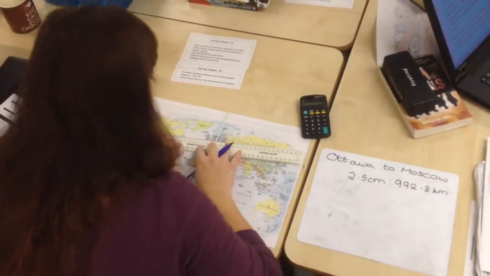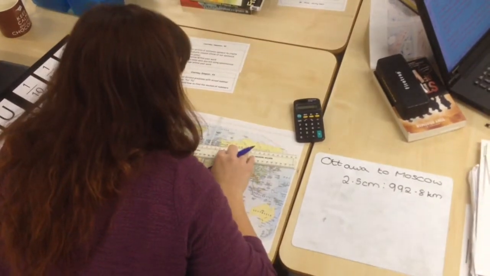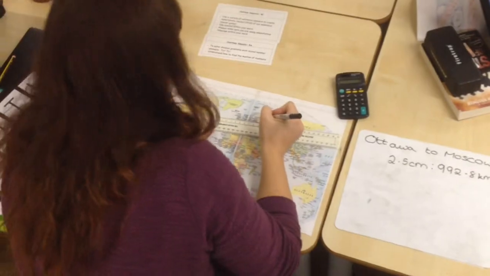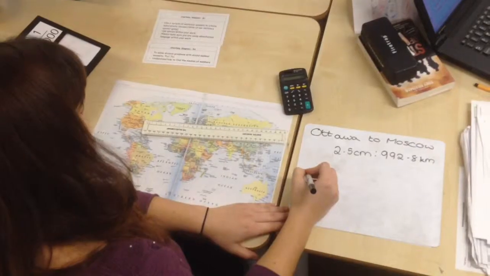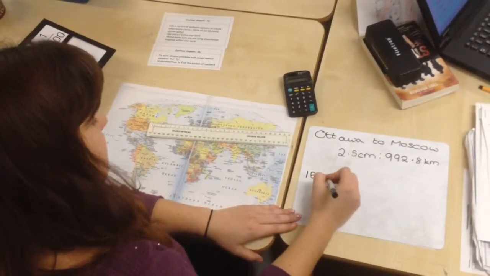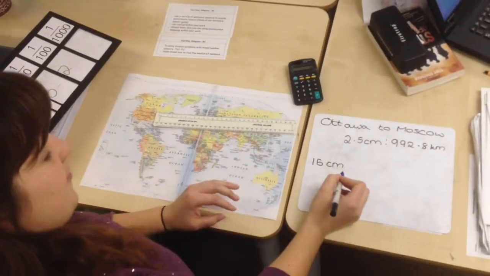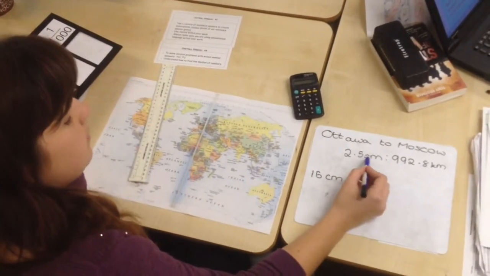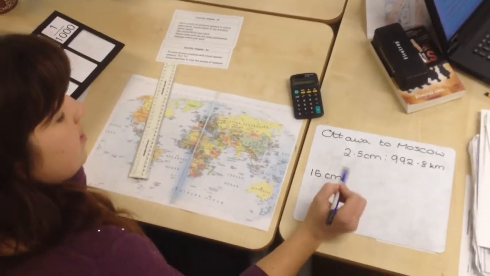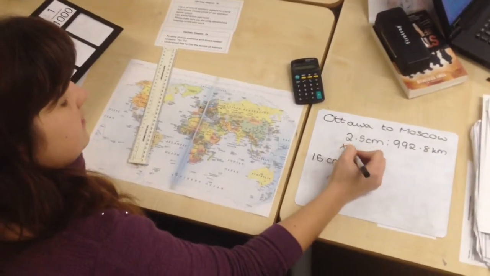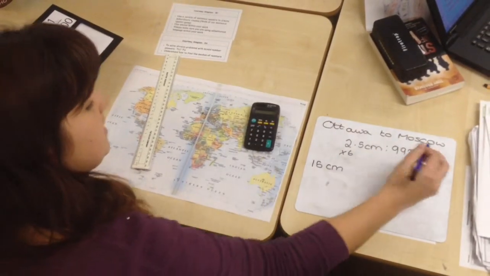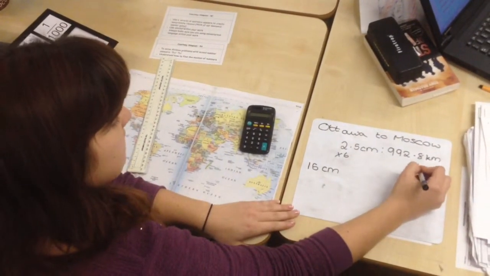So I'm going to do Ottawa to Moscow. So I found them both on my map, here and here. I measured them and they are 15 centimetres away from each other. So I then need to work out how many 2.5s are in 15. Well, I know that that is 6, because if I times it by 6, I will get 15. So I'm going to then need to times this part of my scale by 6.